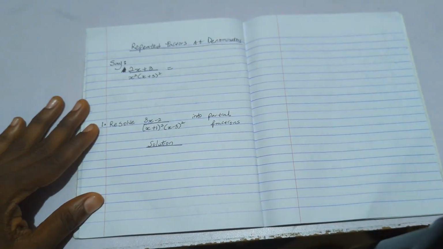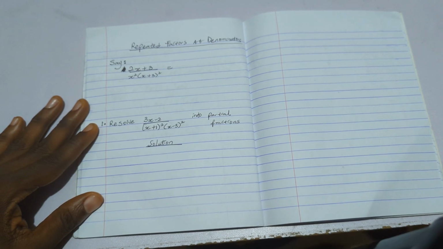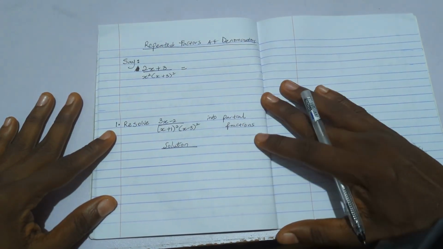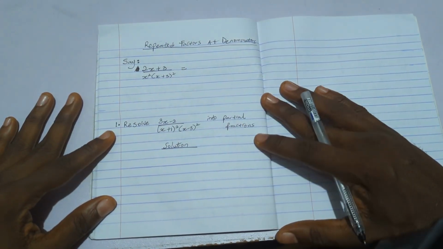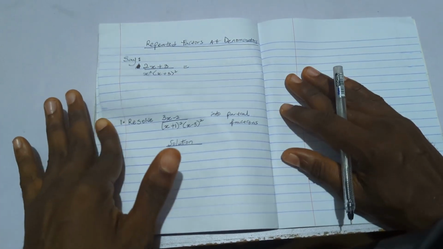All right, so let's get into it. In this case, we'll be looking at the fourth type of partial fractions, in which we have repeated factors as denominators. This is the case where we have repeating denominators.